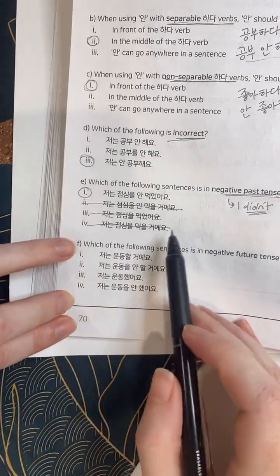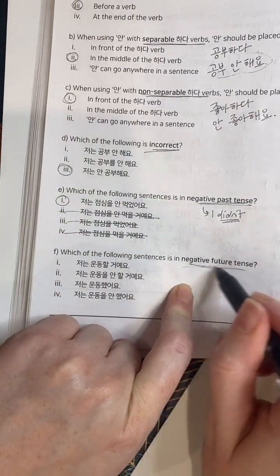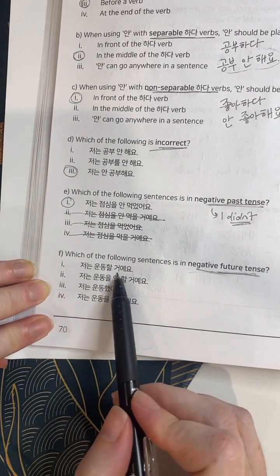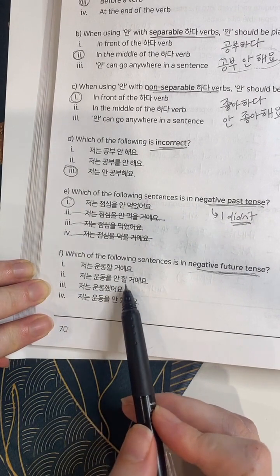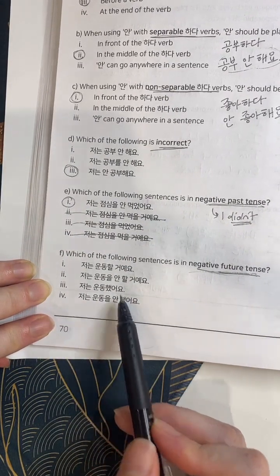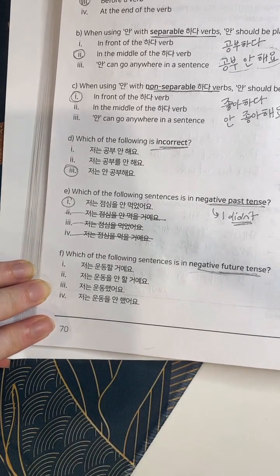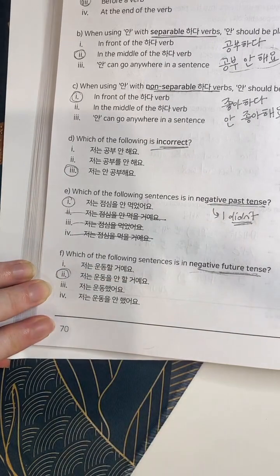And F, which of the following is in negative future tense? So, 1. 저는 운동할 거예요. 2. 저는 운동을 안 할 거예요. 3. 저는 운동했어요. Or 4. 저는 운동을 안 했어요. Yes, a lot of you guessing the right answer, which is 2. Good job.